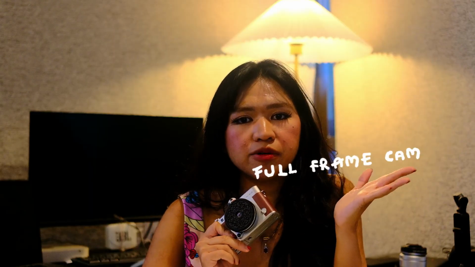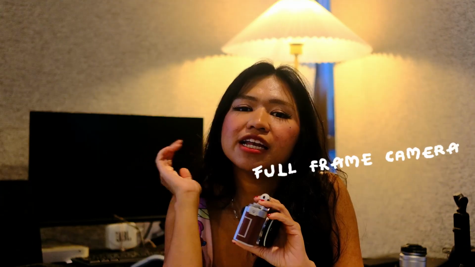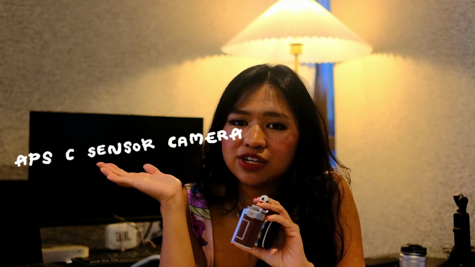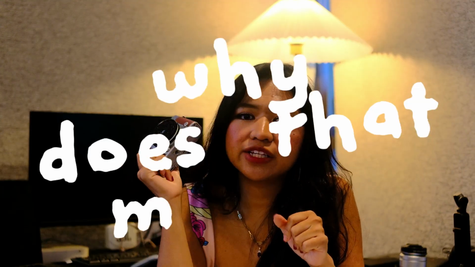So let's start with lenses. You probably don't know a lot about cameras, but they have different sensors. The most common ones are a full frame camera, or what they call an APS-C sensor camera. If you own an XA3, which is why you're here, this camera actually has an APS-C sensor. So why does that matter?